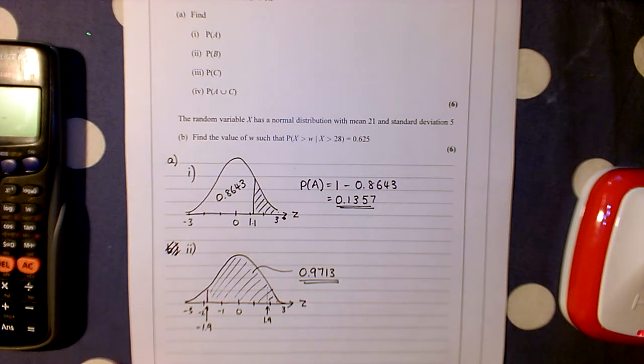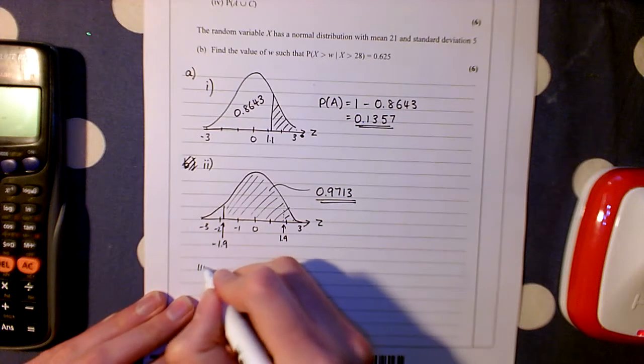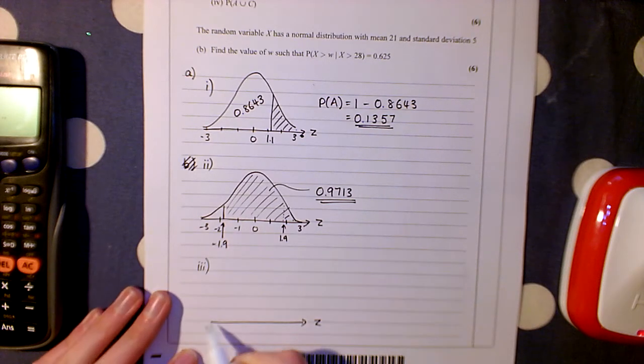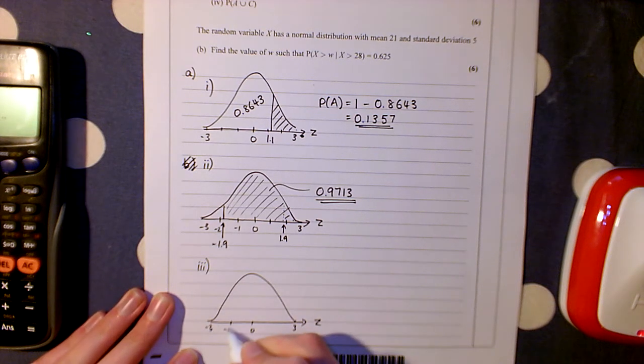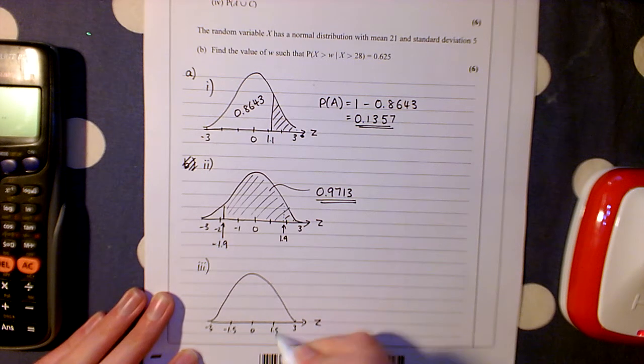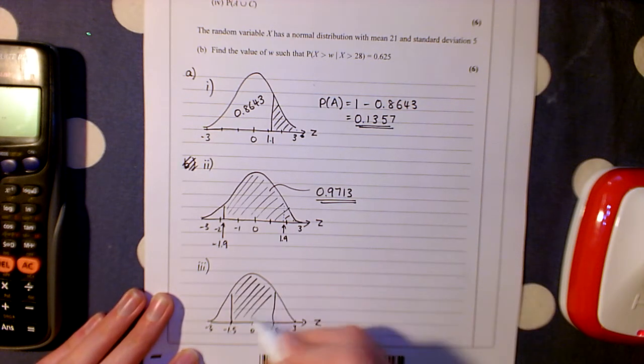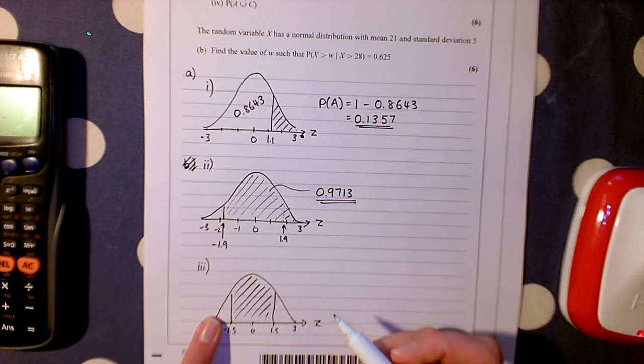Part III says probability of C. Now, we are again looking at the standard normal distribution, but this time we're going from negative 1.5 to 1.5, and we're interested in what proportion of the area underneath this graph is shaded in.